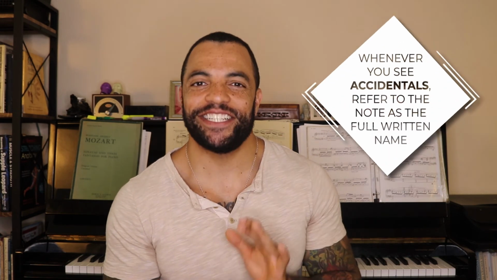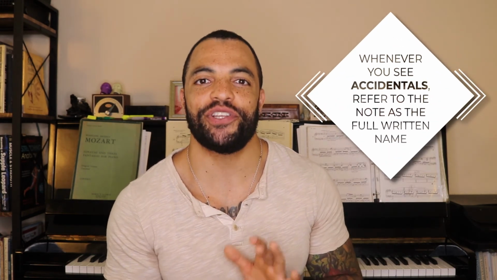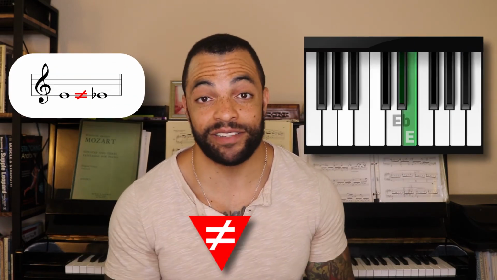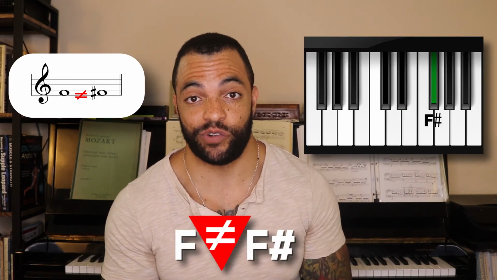So even if they play the E flat, just by calling it an E, it's not helping. Whenever you see accidentals, refer to the note by its full written name. So an E is not an E flat, an F is not an F sharp. I know it sounds like I'm being a stickler about it, which I am, but for good reason. Form those relationships, and reading music will be like reading a book.